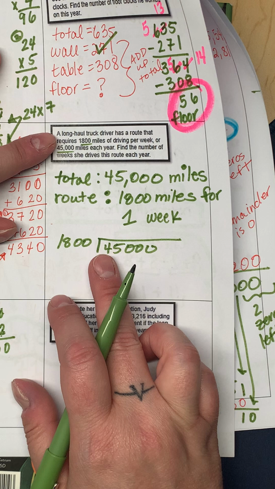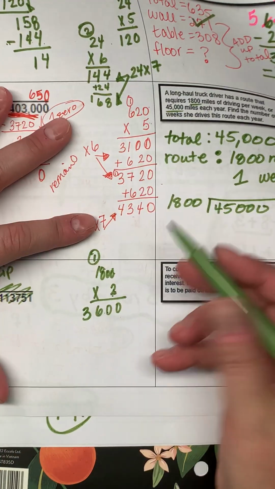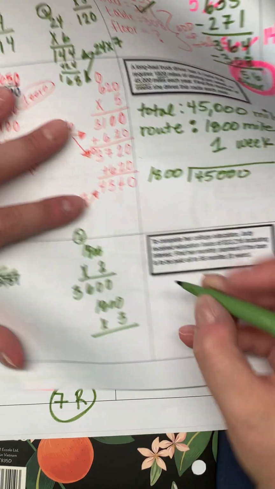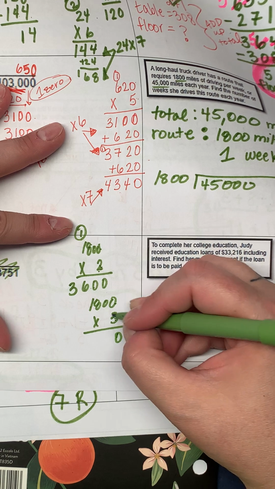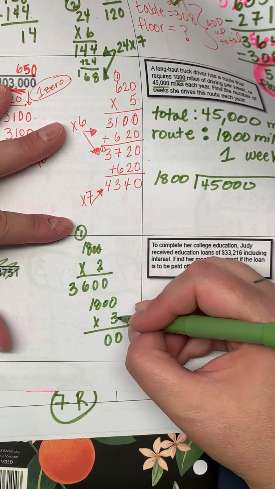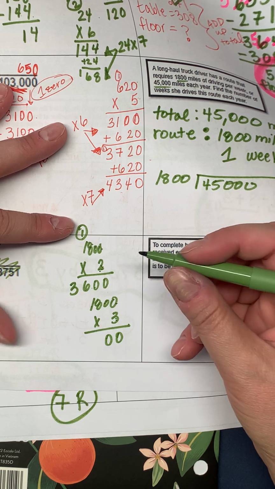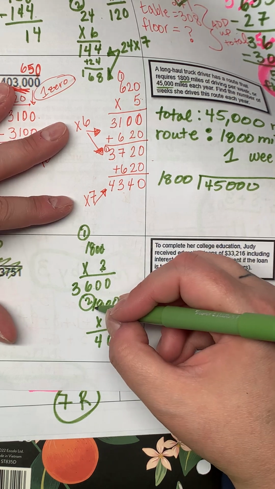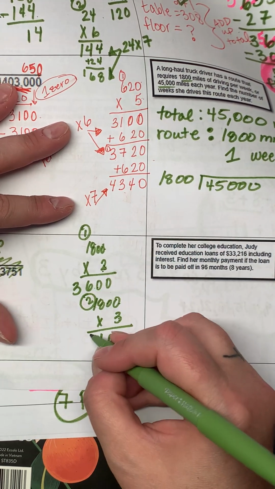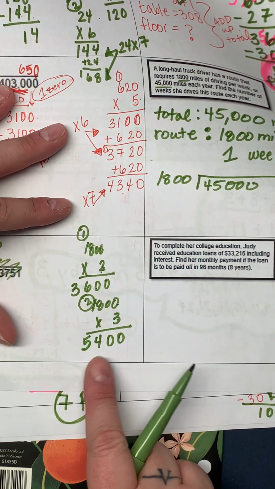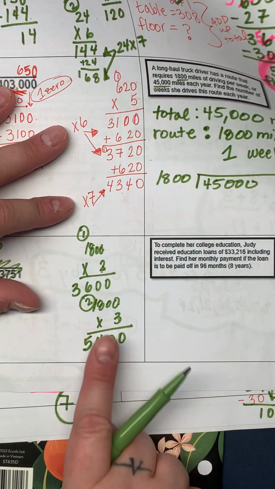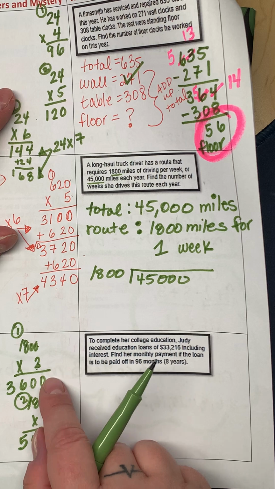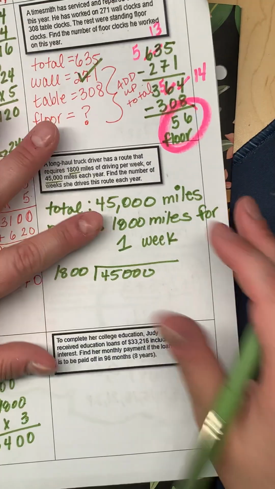I need to try and get something with a 4 in it. 4 or 5, hopefully. Well, let's try 1,800 times 3. 3 times 0 is 0. 3 times another 0 is still 0. 3 times 8 is 8, 16, 24. Write down the 4, carry the 2. 3 times 1 is 3. Plus 2 is 5. Oh man, that's too big. Okay, so since we went over, 45 to 54, we're just going to say 1,800 times 2, and that's 3,600.